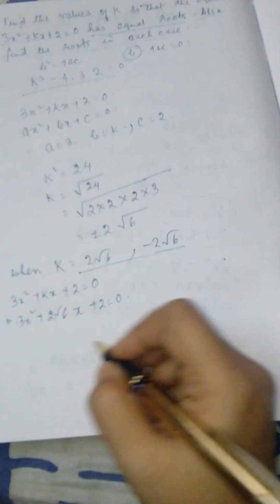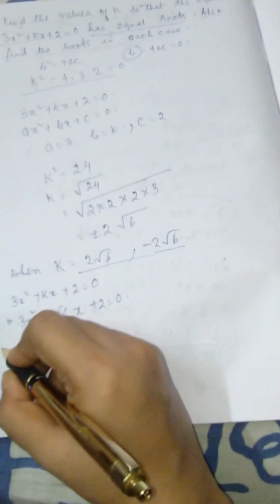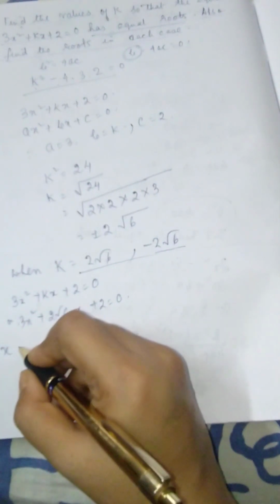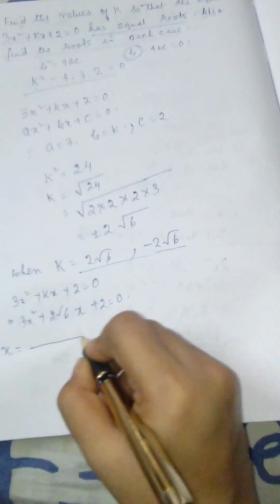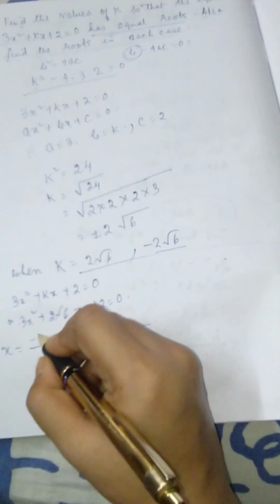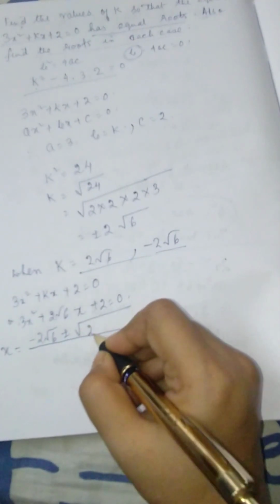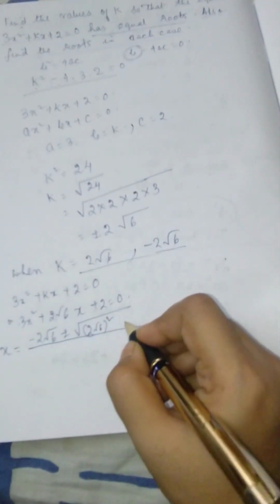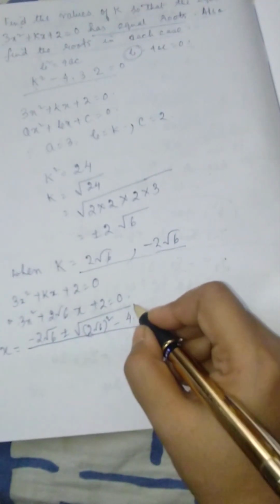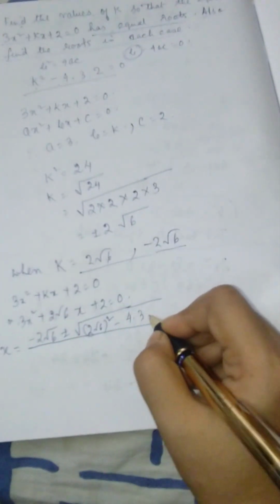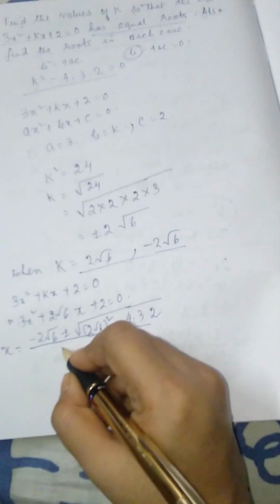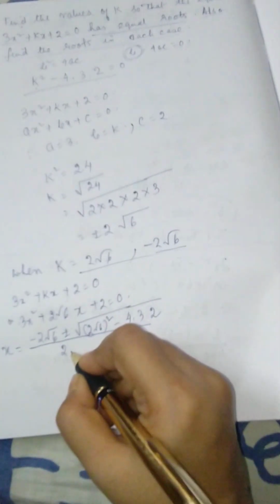Okay, so what will be the root here? It will be like this: minus b, that means minus 2 root 6, plus minus the square root of 2 root 6 square minus 4 into ac, a is 3 and c is 2, over 2 into 3.